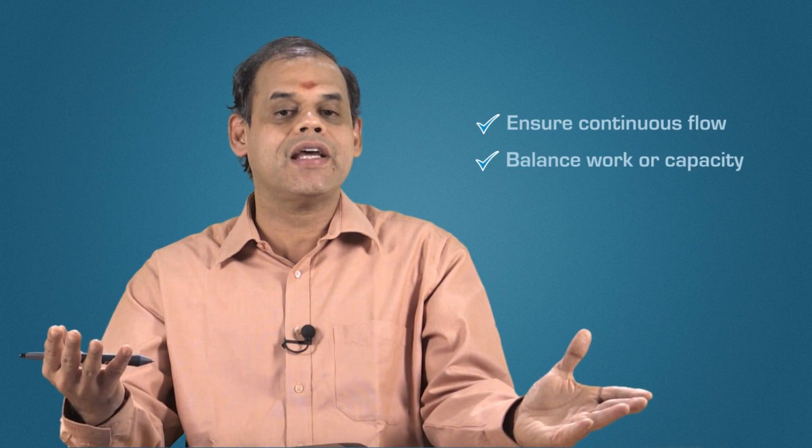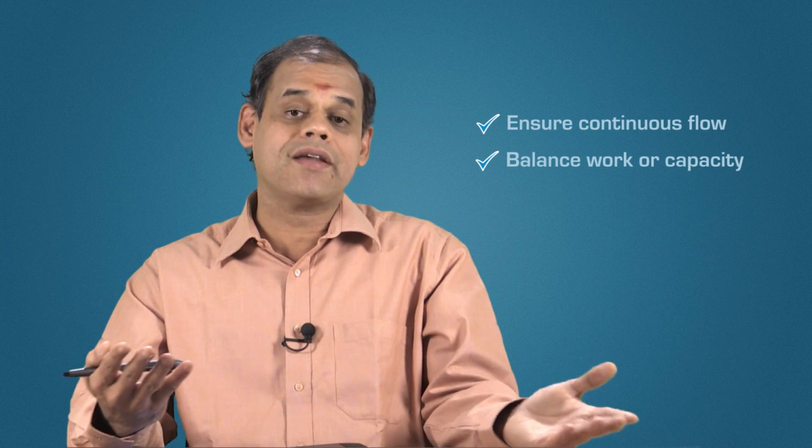Therefore, how do we address the issue of flow? Which immediately brings us to the next question. It's all about work balancing. The whole design of the system critically depends on how we identify how many stages there are and how the capacity is balanced, because if the capacity is not balanced, it's all uneven.